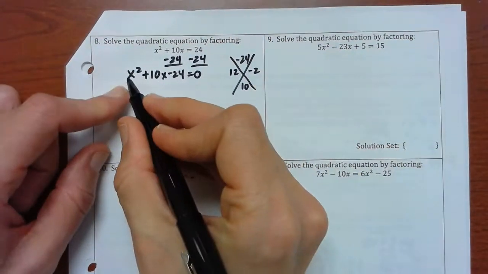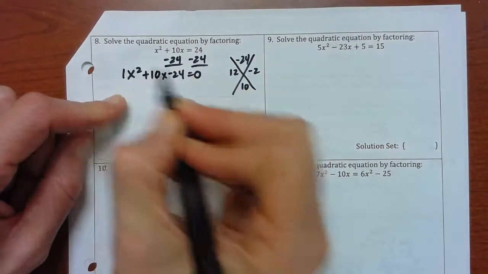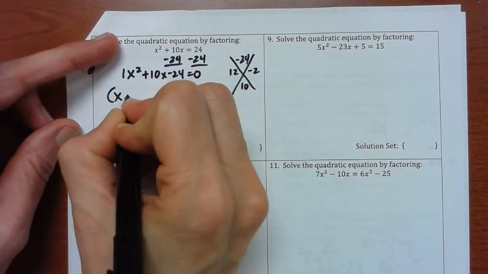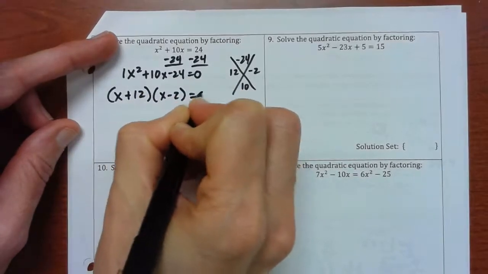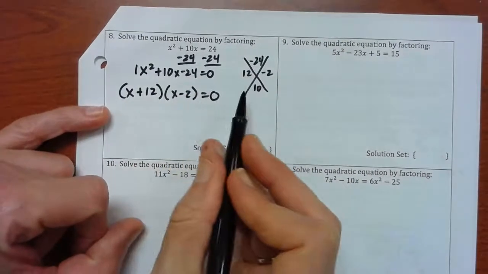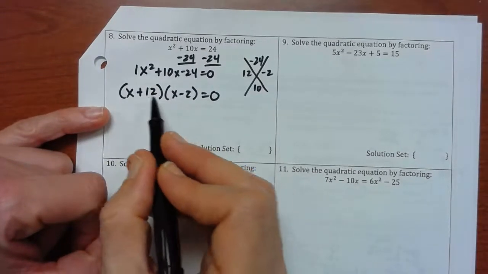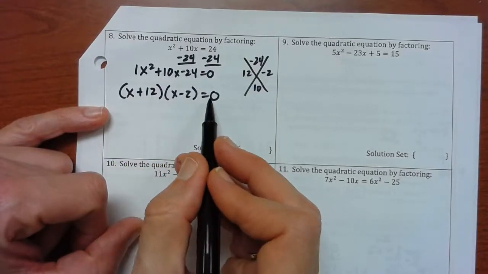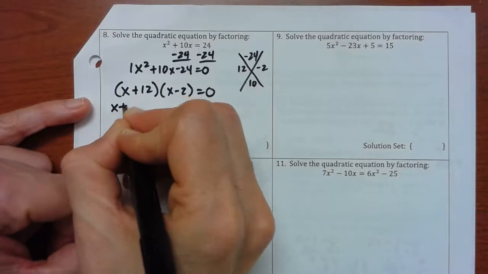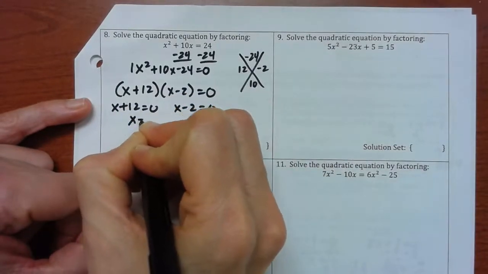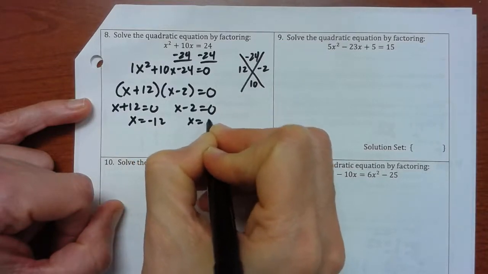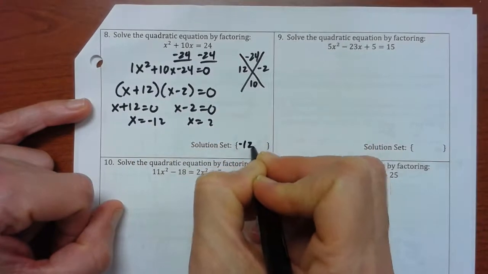Now, this is a standard problem. There's a 1 right here. So I can just take these and put them right here. I don't need to do the magic x because there's a 1 right here. X plus 12, x minus 2 equals 0. Now it's time for mini equations. Solve them. X equals negative 12, x equals 2, and you can put those in a solution set.